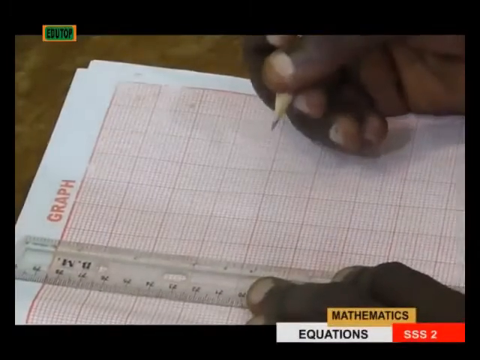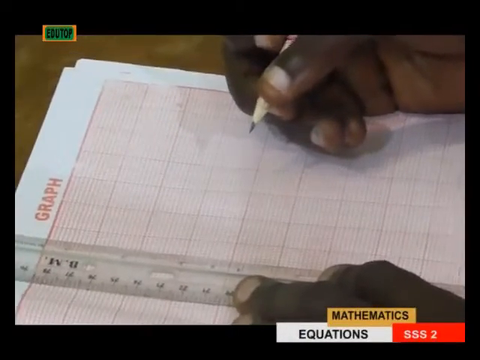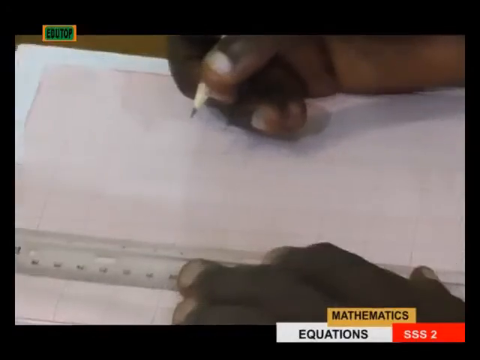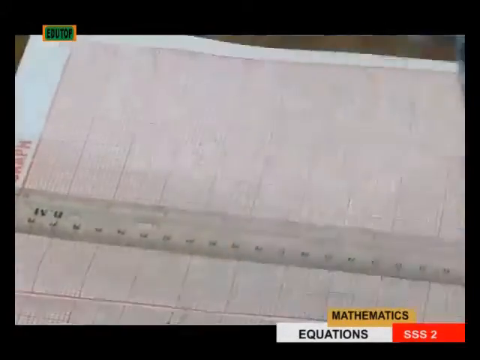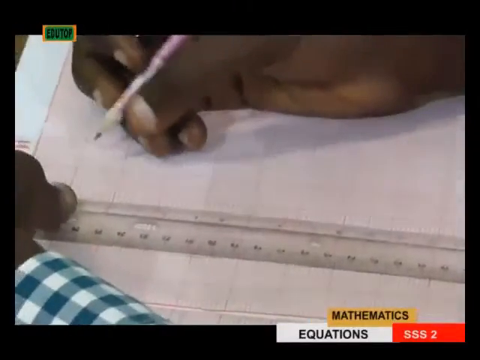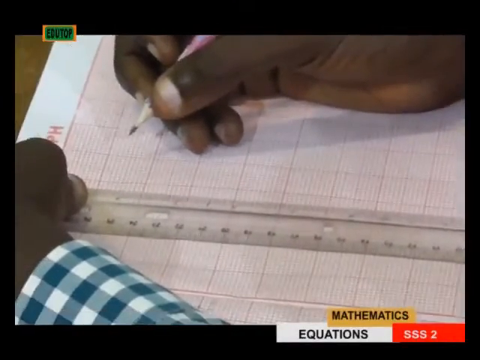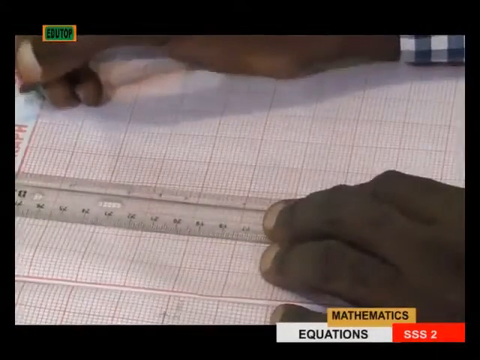The graph of y equals 2x squared plus x minus 2 will definitely be a minimum graph because the coefficient of x squared is positive. So the first thing we do here is to write the scale.